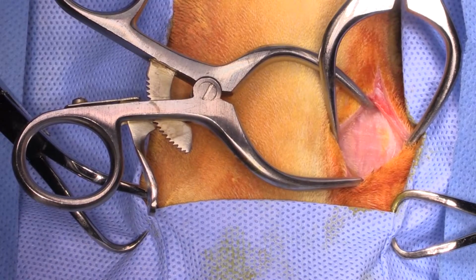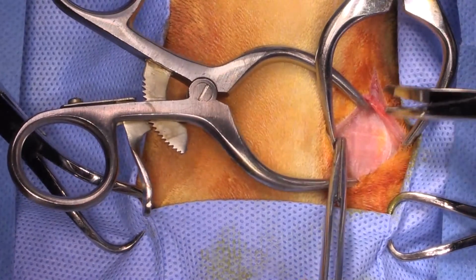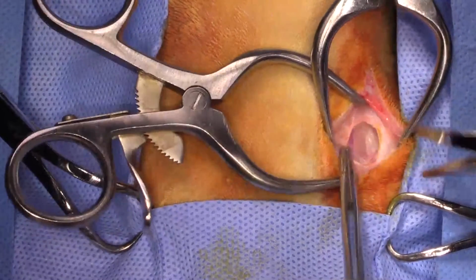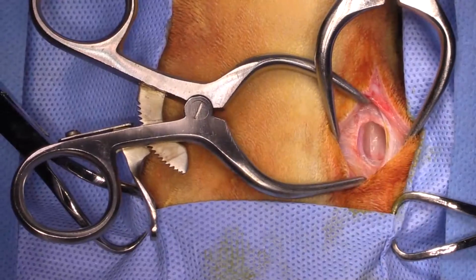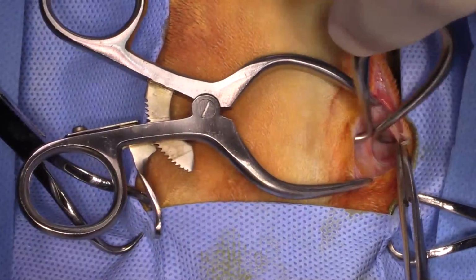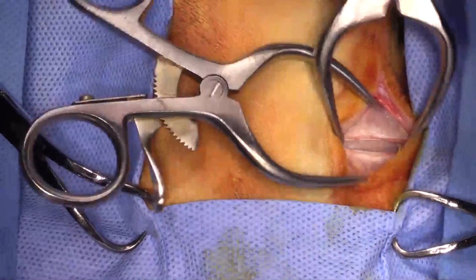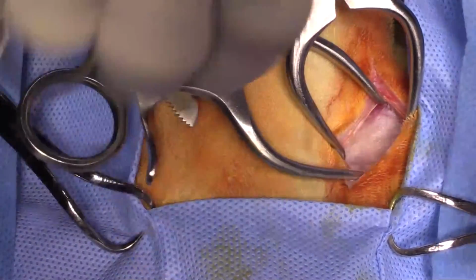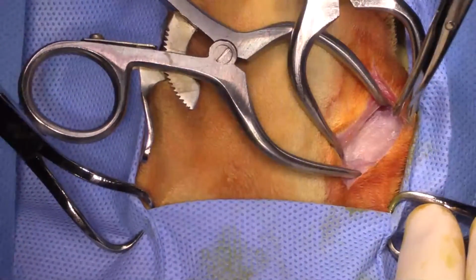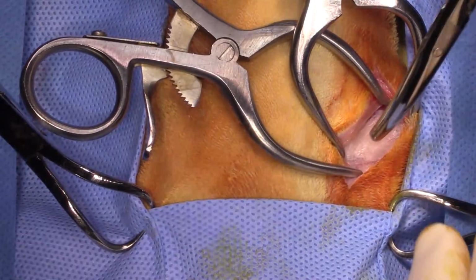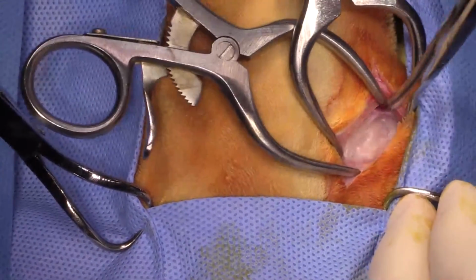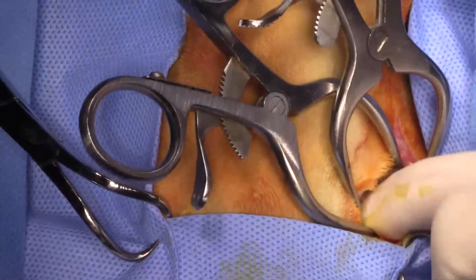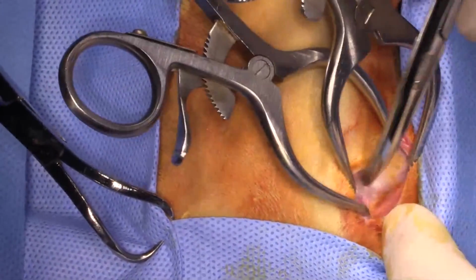So where is our Metzenbaum scissor? And Gelpi retractors are critical here. You're not going to get away without them. And I just basically keep dissecting down. There's the linguofacial vein poking out right there, so we'll have to just be aware of that. A little bit of parotid salivary gland sticking out there as well. And I just keep palpating down onto the bulla.